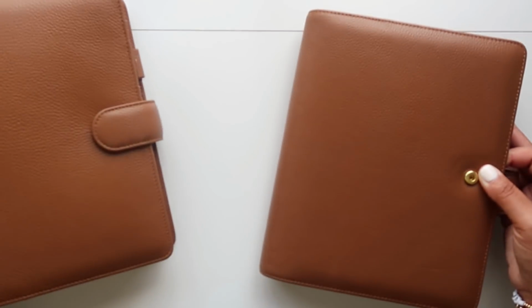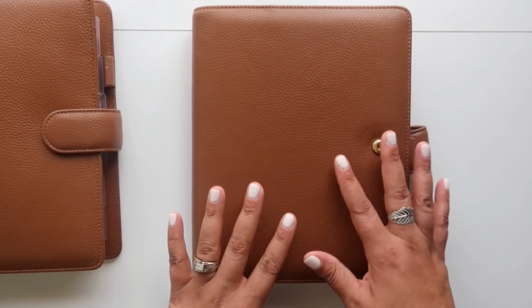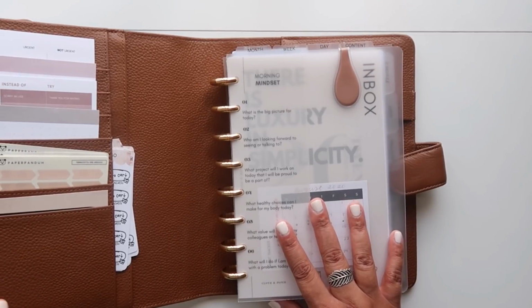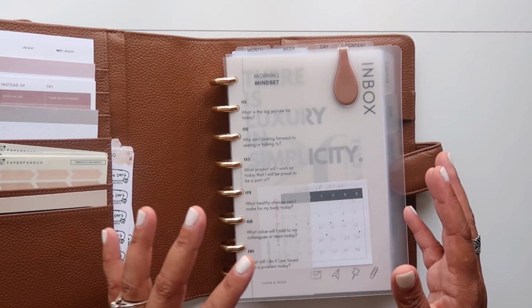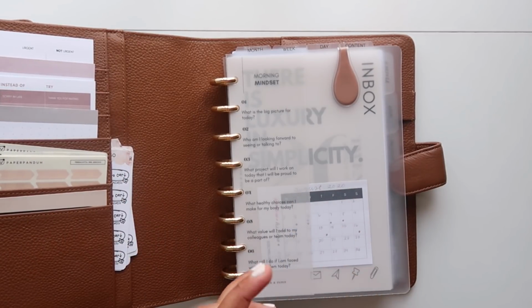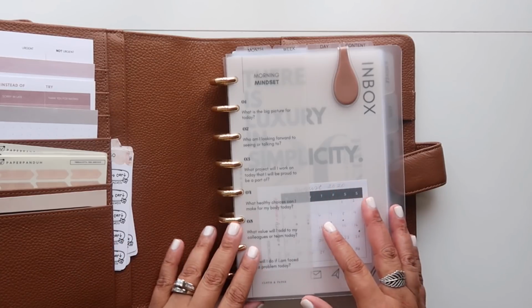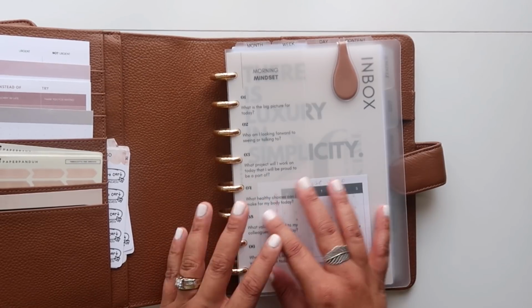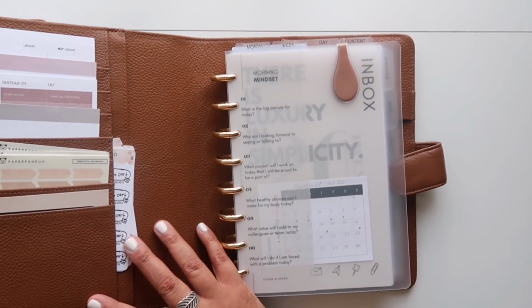All right, now let's move on to the disc-bound system. Some of the pros of the disc-bound system is that there is, I would like to say maybe more so in the last few months, definitely more variety of accessories and covers and discs as this system grows to be more and more popular.